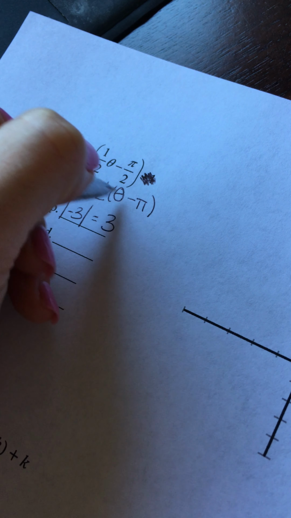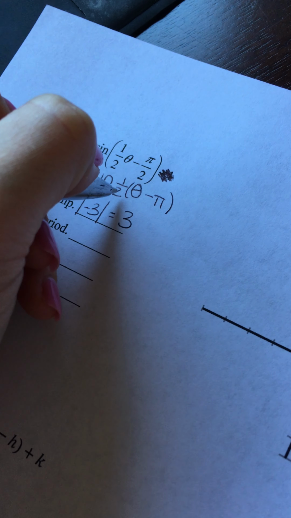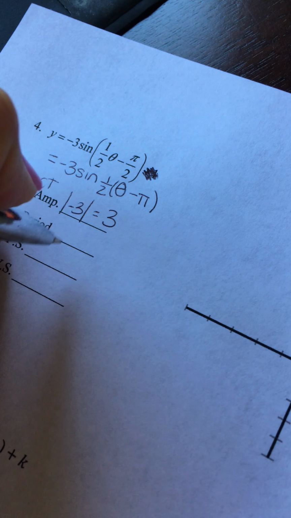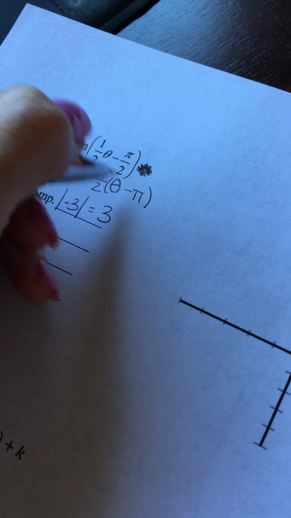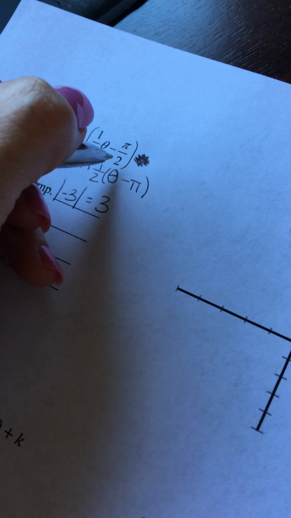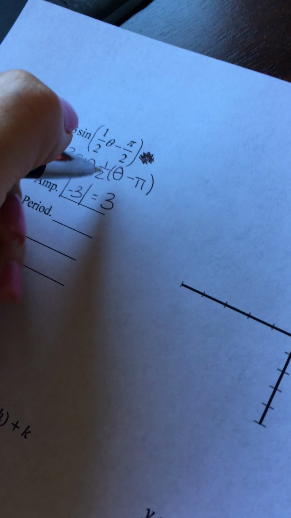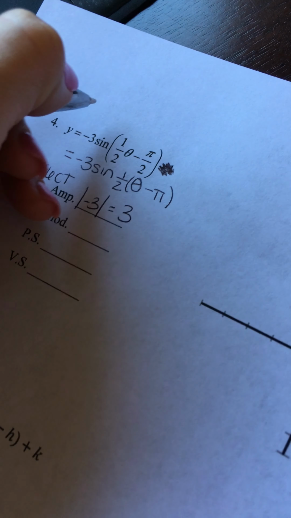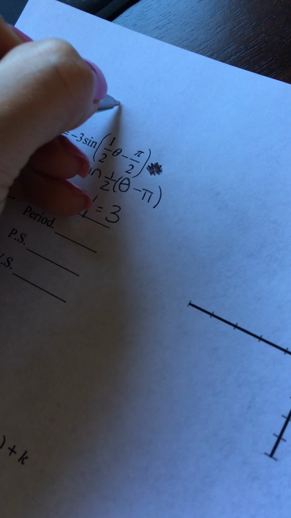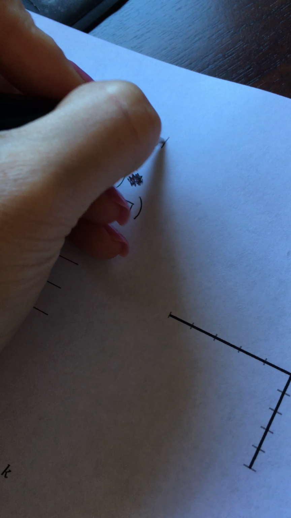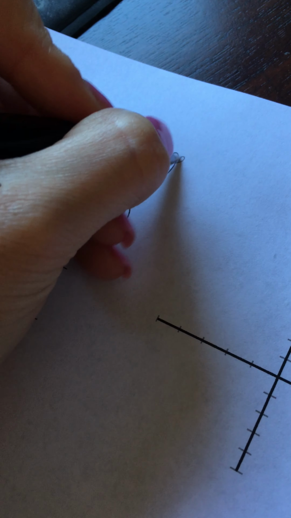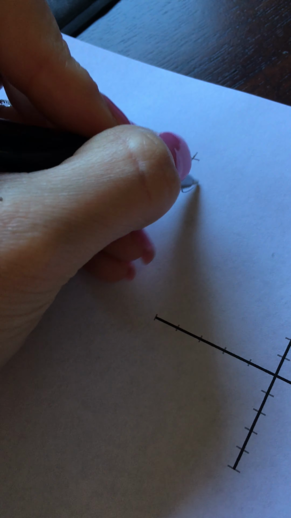If I distribute back through, I get 1/2 theta, and then I get pi/2. So I know I did that correct. And that's just so that we make sure we get that horizontal shift correct, because the horizontal shift is not pi/2, it's actually pi. So we factor out the 1/2 to get theta alone.